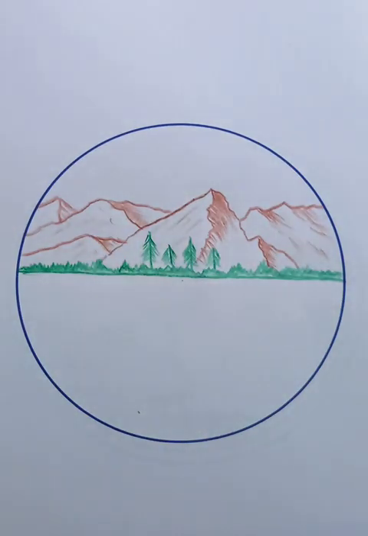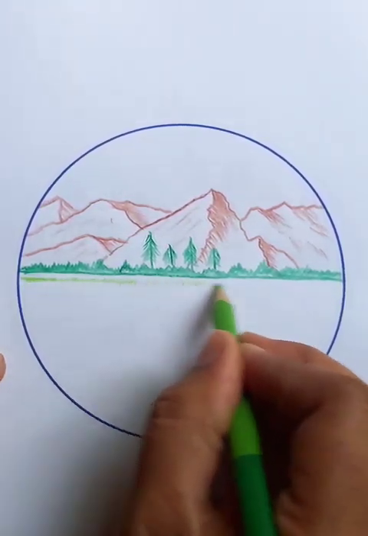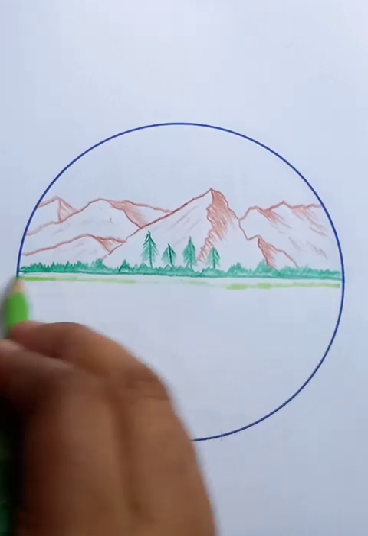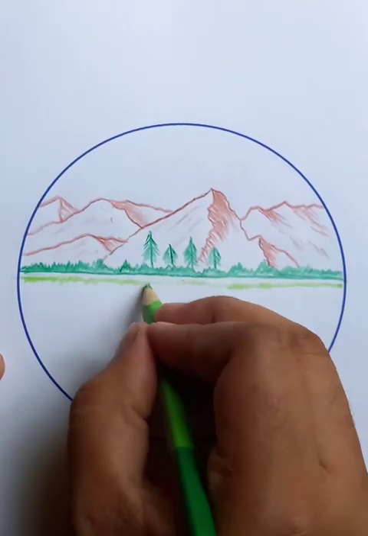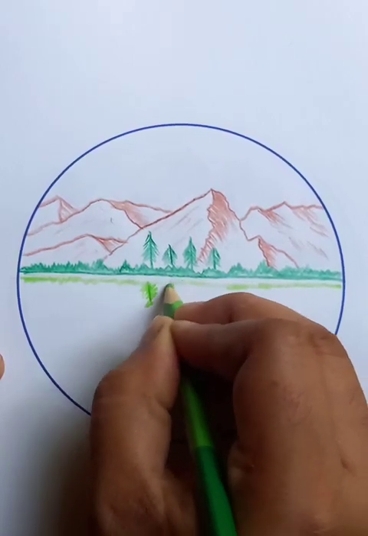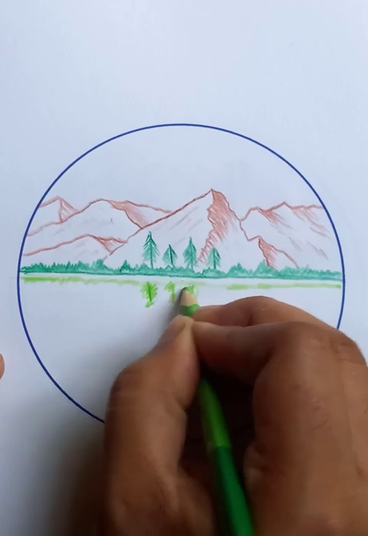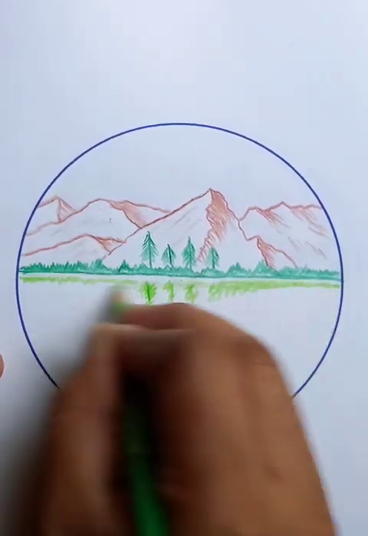Okay, so reflections on the water, the light green. Okay, larger reflections for the larger trees here. Ups and downs of the reflections.